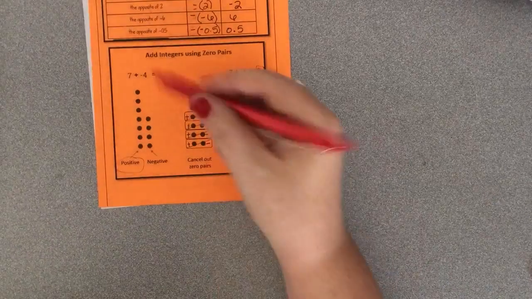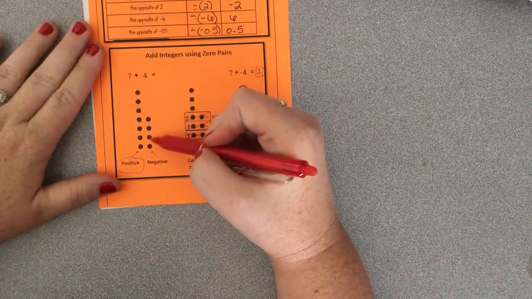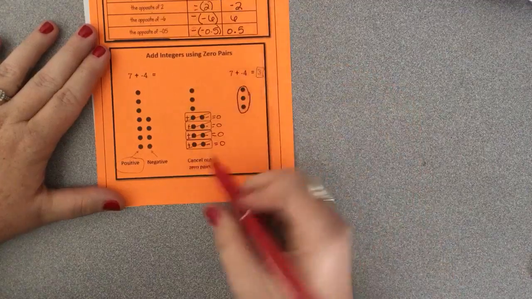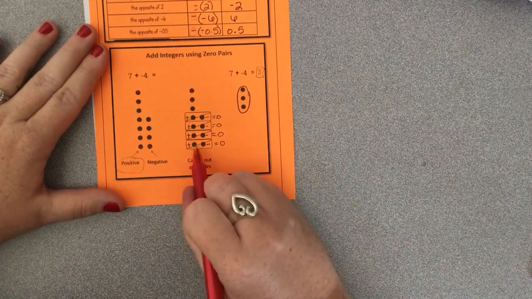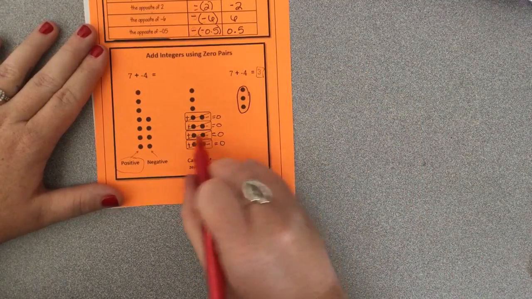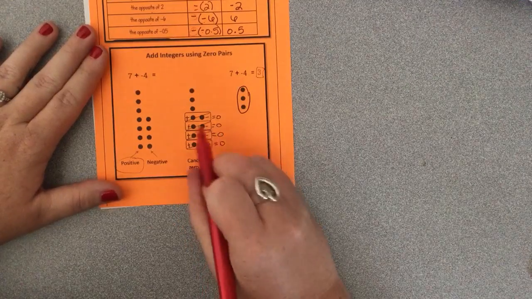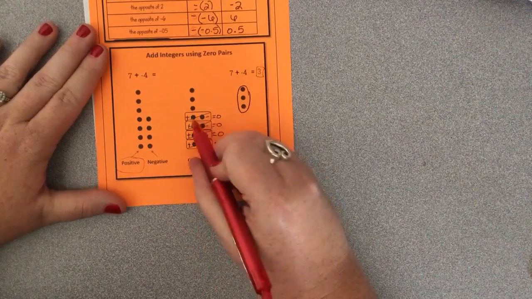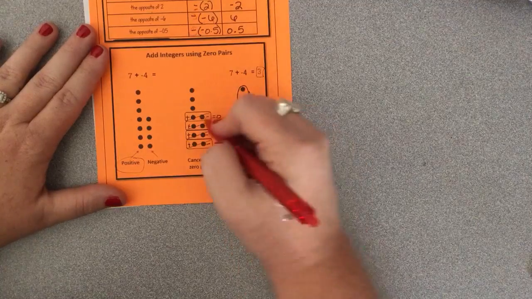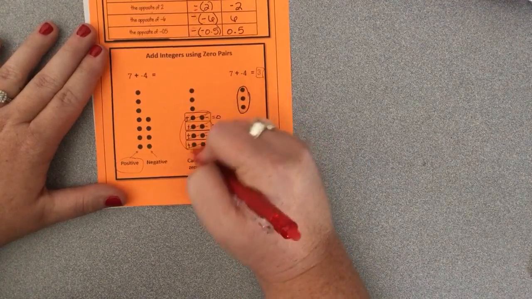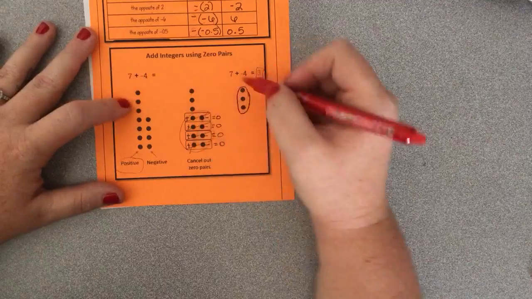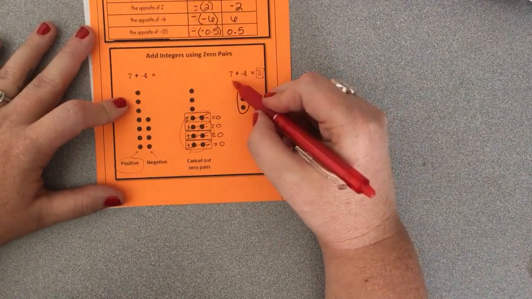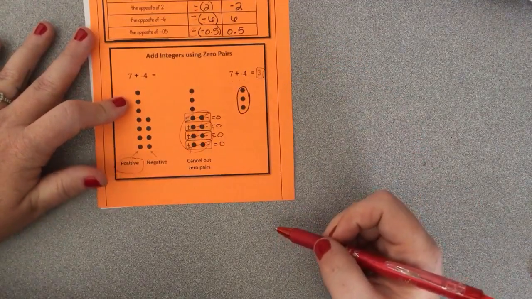And then we have -4 here, so 1, 2, 3, 4 negatives. We canceled out our zero pairs, so we have a positive and a negative that equals 0. 1 positive, 1 negative equals 0, three times. So those are all canceled out, and we are left with 3 positives. So 7 plus -4 is 3.